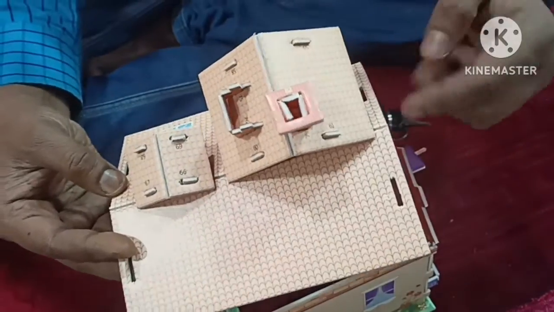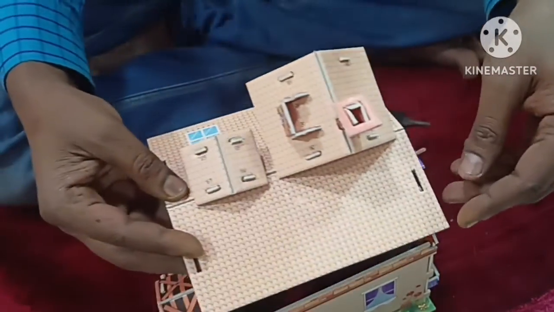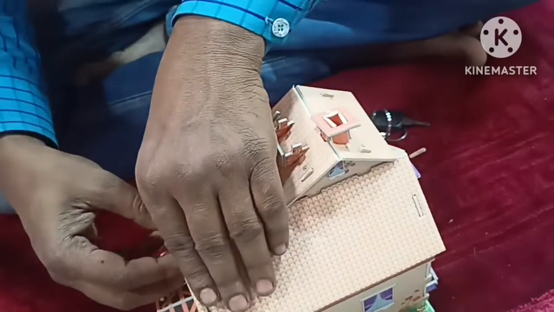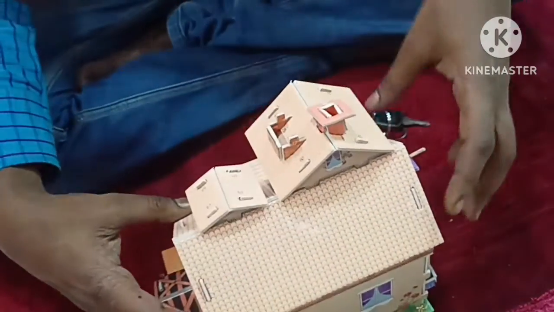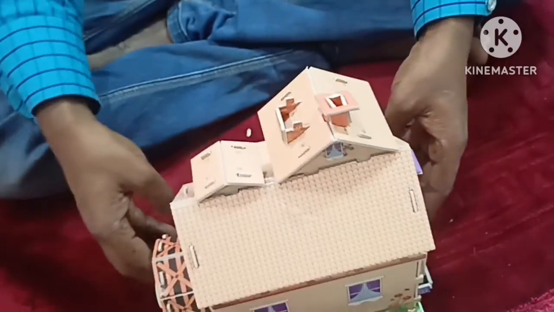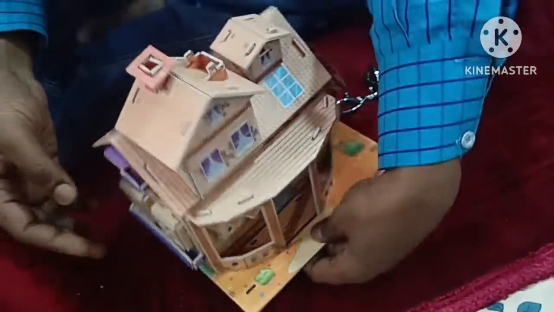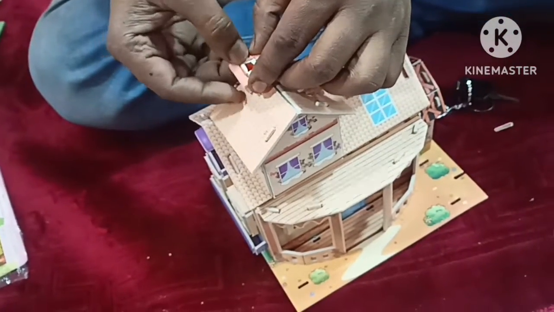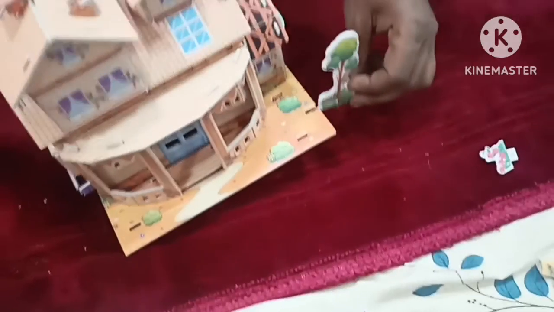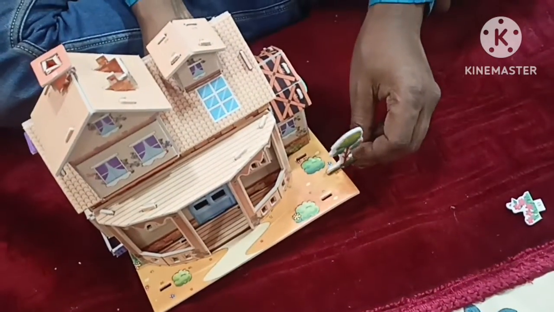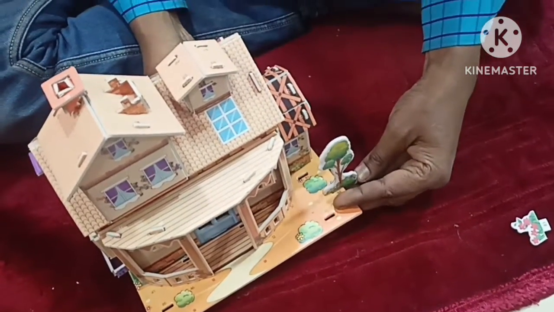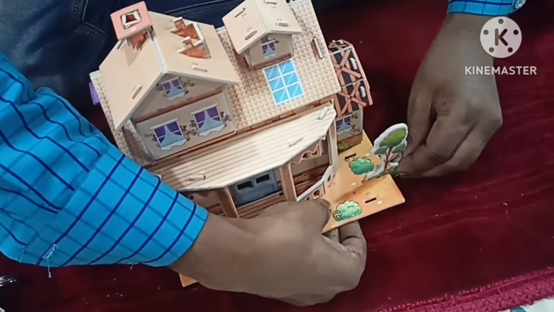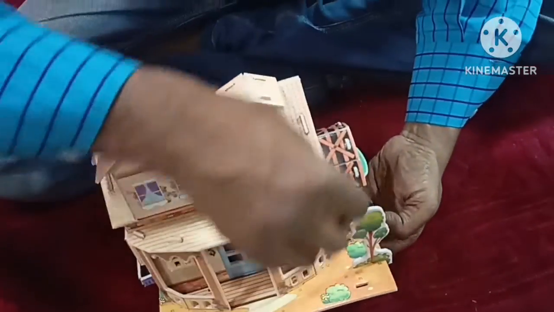71, 72, 73, 74. This one 71, 72, 73 and 74. Okay, now 84, 83.